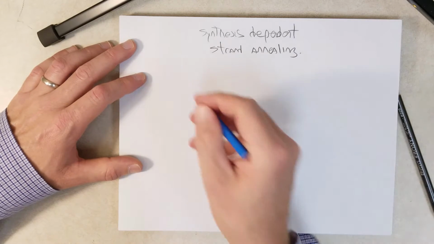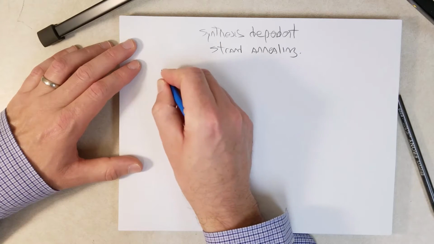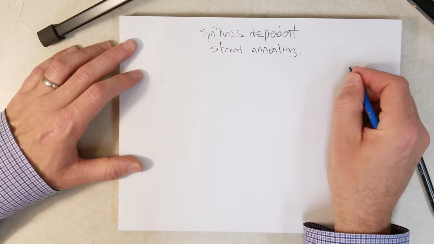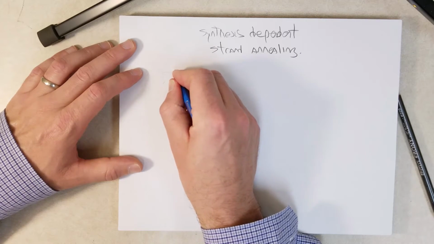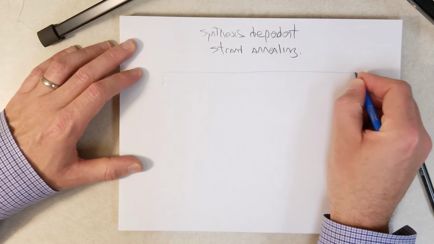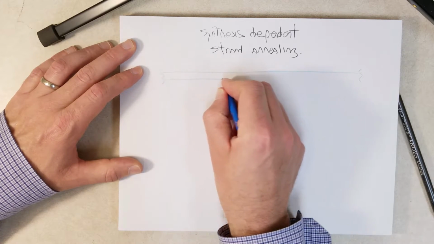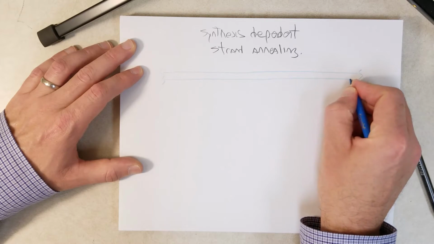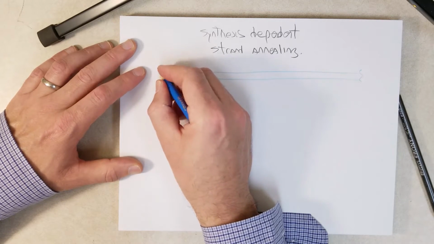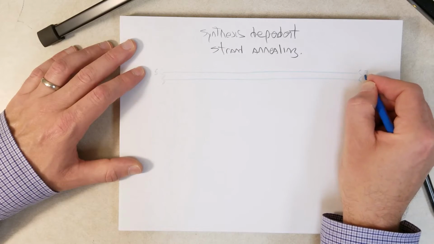So let me diagram some DNA molecules here. This is going to start a lot like the DSBR, or double strand break repair by homologous recombination, mechanism.